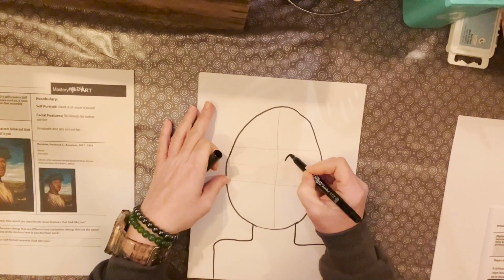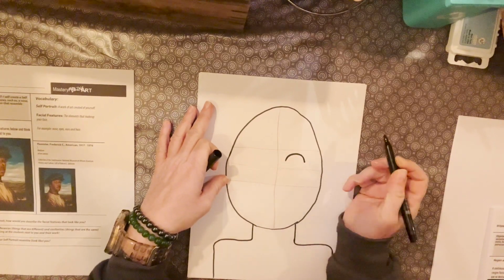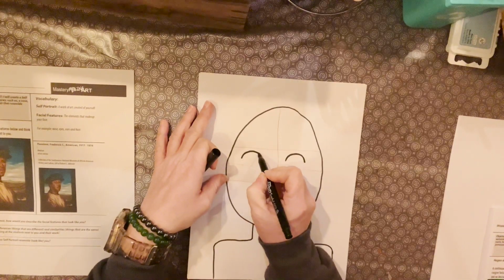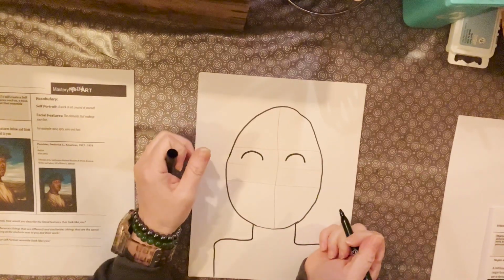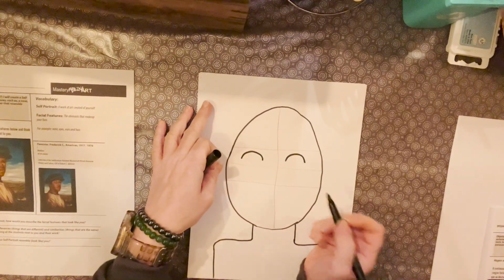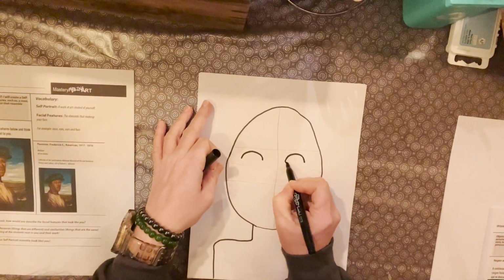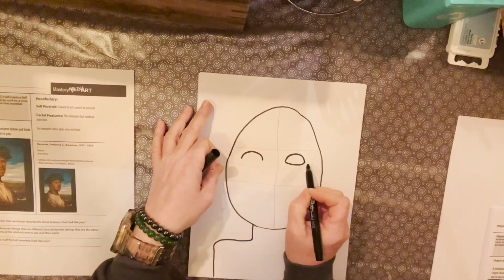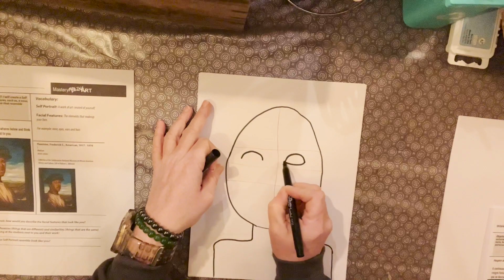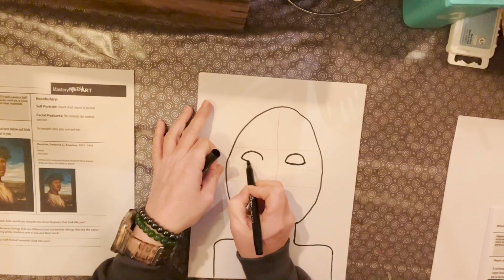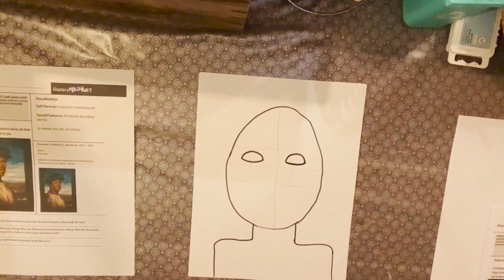So I'm going to draw a half circle, and another half circle. Once I have those half circles, I can now draw another line that completes that half circle. So you're just going to draw a curved line underneath the half circle. So there's my eyes.